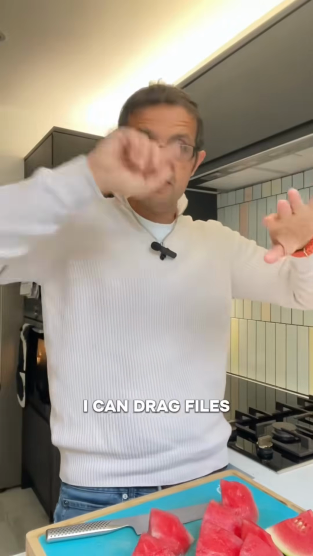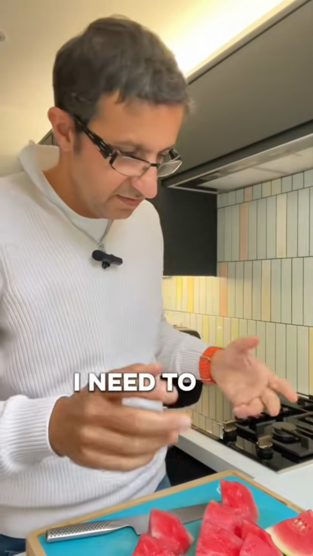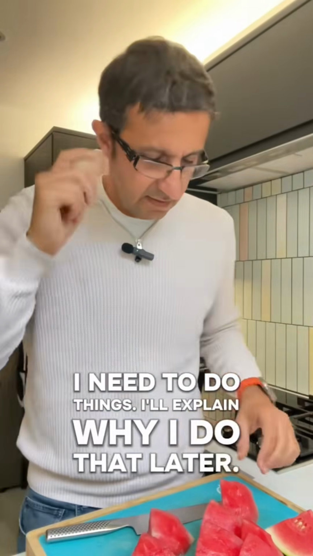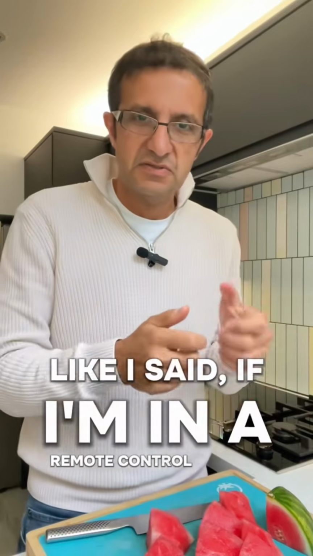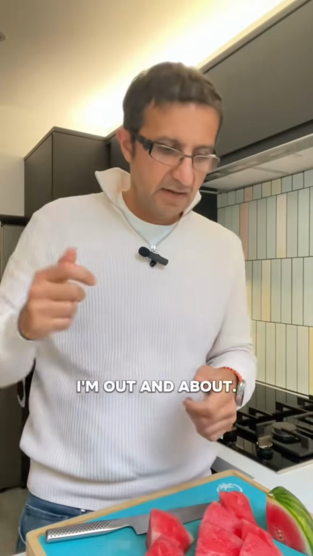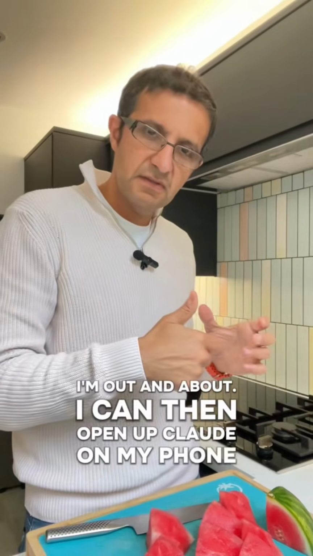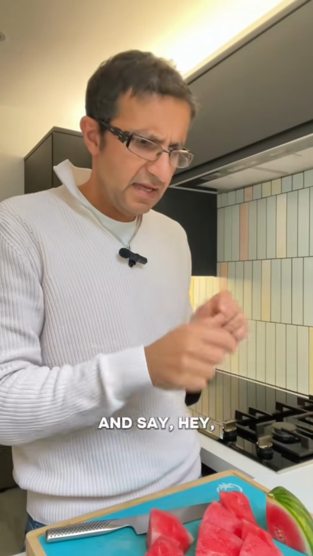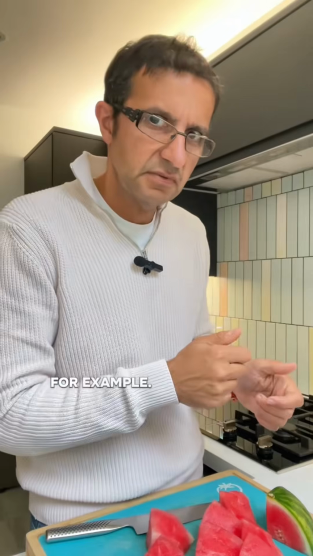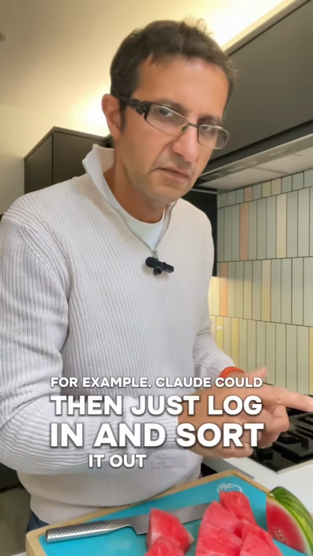I can drag files over and copy and paste stuff if I need to do things. I'll explain why I do that later. But that's the premise of how I've set up Jet. So Claude really manages it. And like I said, if I'm in a remote control session with a Claude session and I'm out and about, I can then open up Claude on my phone and talk to that session with Claude while I'm out and say, hey, I'm having trouble talking to Jet, for example. Claude could then just log in and sort it out for me. I don't have to do anything.